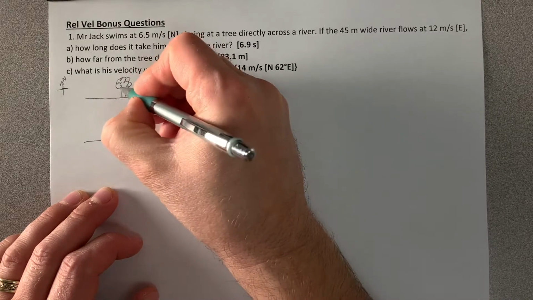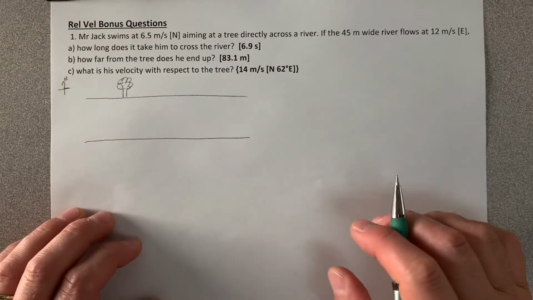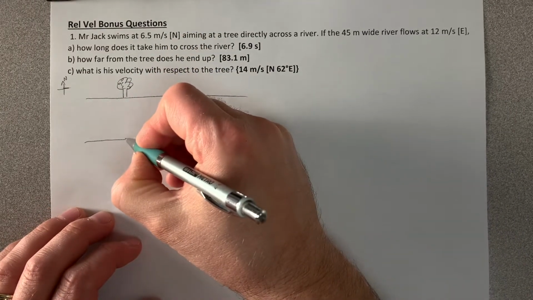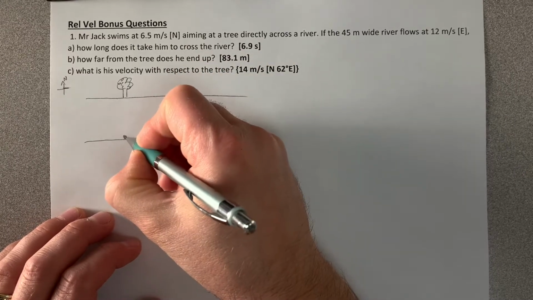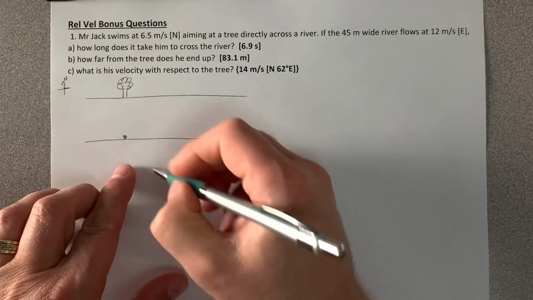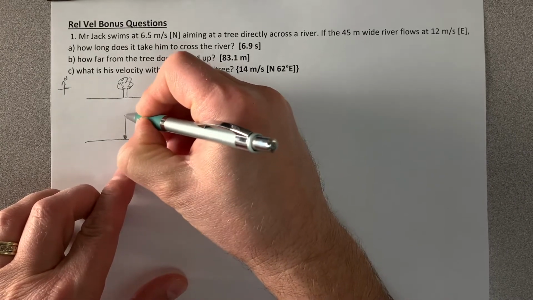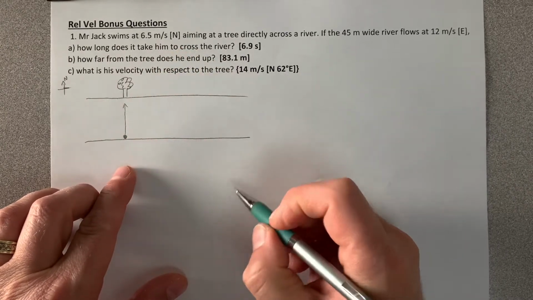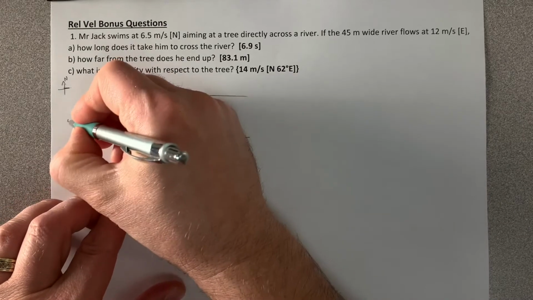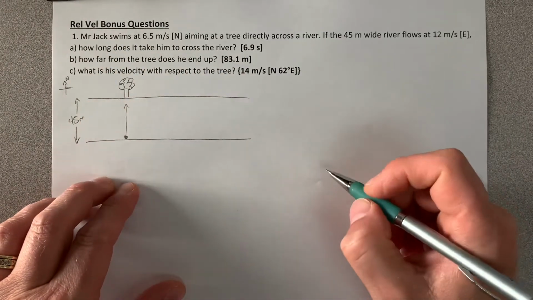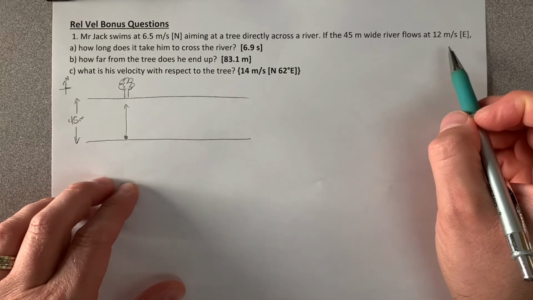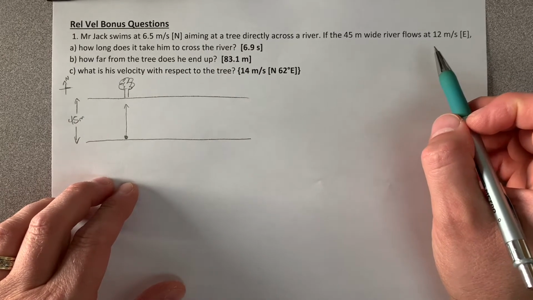It's a beauty. Oh yeah. Mr. Jack, let's say, starts here. He aims directly north and he's aiming at a tree. Okay, so Mr. Jack starts here. He's going to aim this way, so he's going to swim this way. The river's 45 meters wide, so 45 meters. The river flows at 12 meters per second. How long does it take him to cross the river?